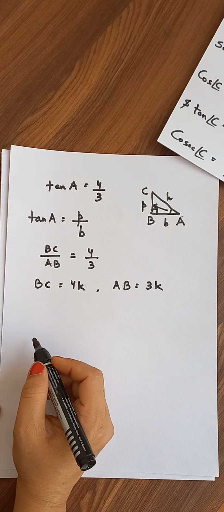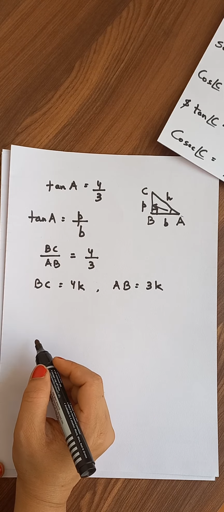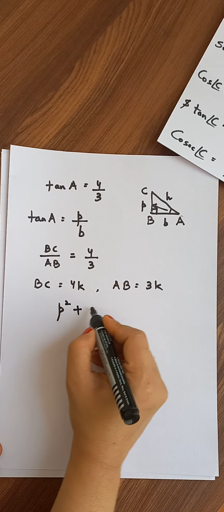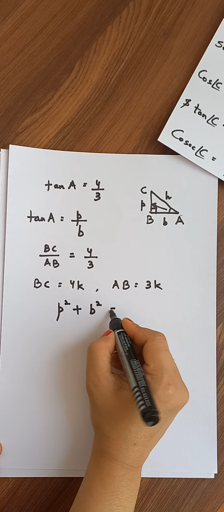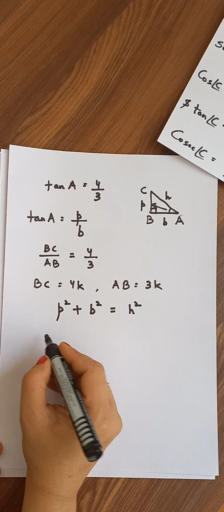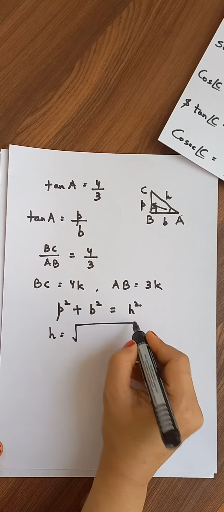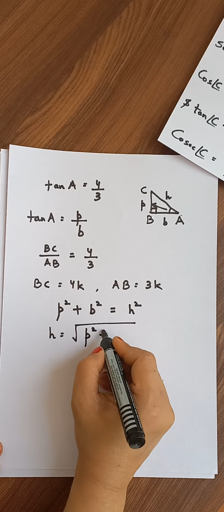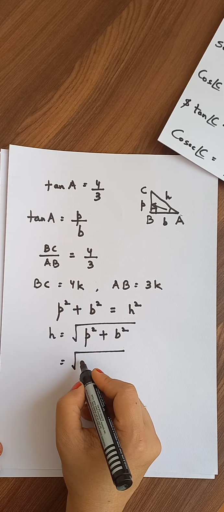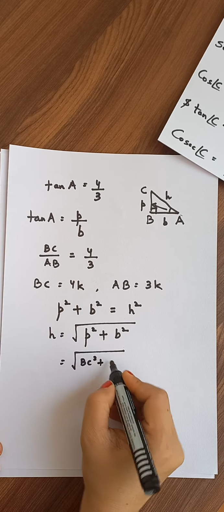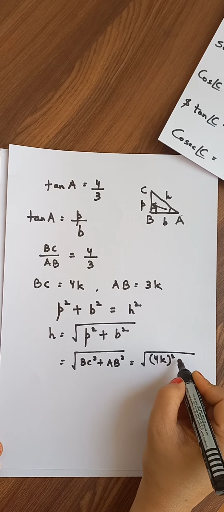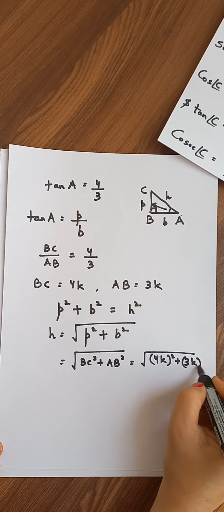Now we got two values, AB and BC. So with the help of Pythagoras theorem, we can find out the value of the third side first. I hope you remember Pythagoras theorem: perpendicular square plus base square will be equal to hypotenuse square. Here we need to find the value of hypotenuse, so we take the square root of P square plus B square. Now put in the values: P means BC square and B means AB square, so BC is 4k whole square and AB is 3k whole square.